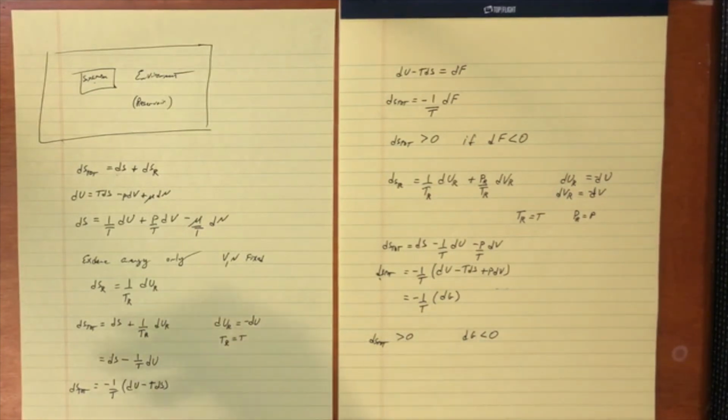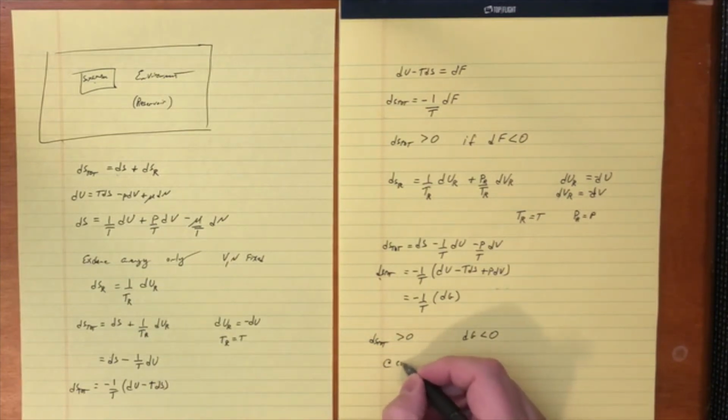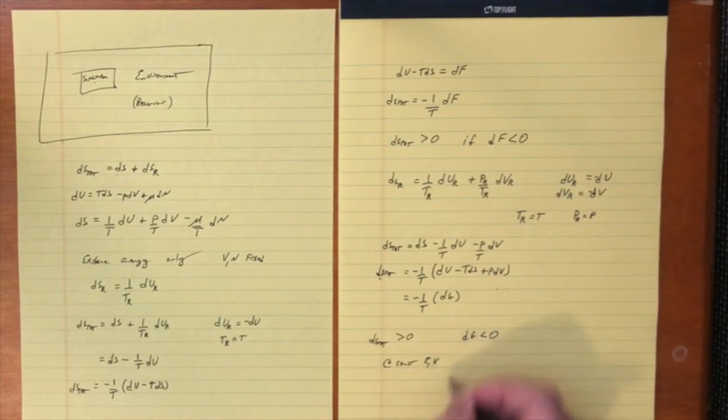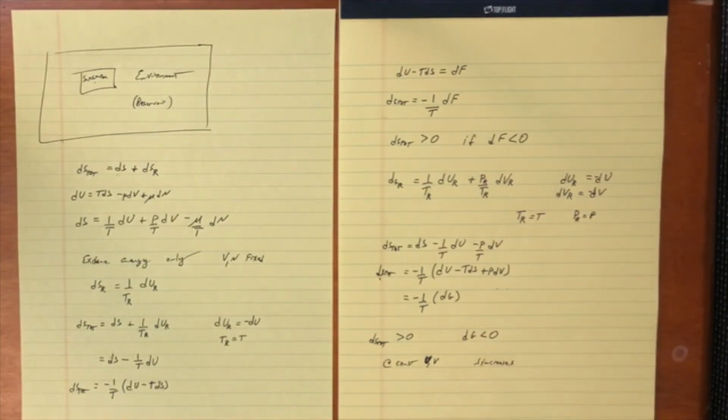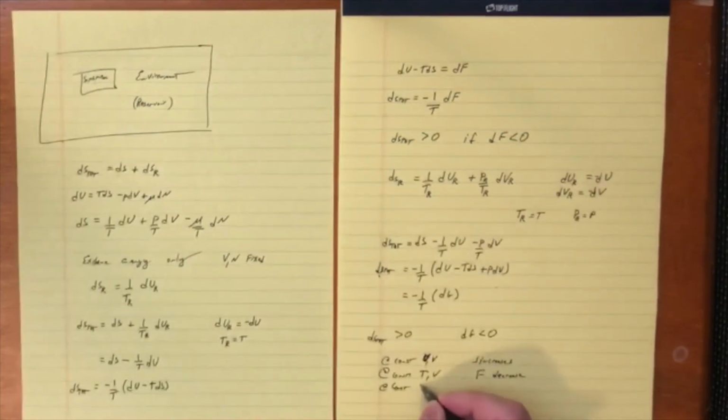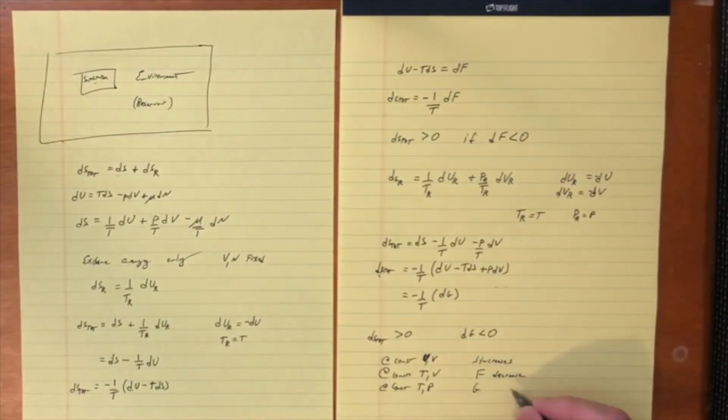And we could summarize the behavior of the system under various conditions. At constant U and V, the entropy of our system will increase, but at constant temperature and volume, the Helmholtz free energy will decrease, and at constant temperature and pressure, the Gibbs free energy of our system will decrease.